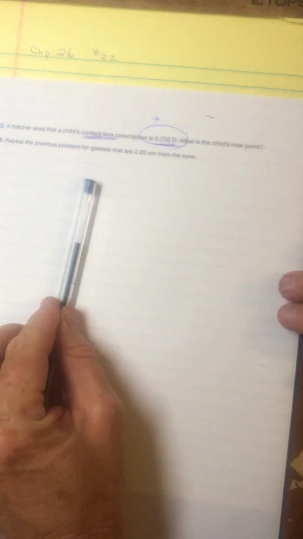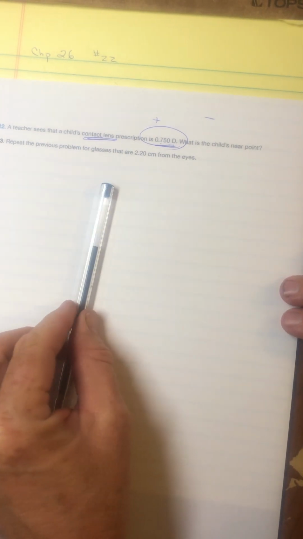And so farsighted, of course, as the name implies, means they can see things far, but as things get closer, there is some point that they can't see clearly anymore. And that's called the near point. And so this really is saying, okay, with the child's natural but flawed eye, they have a near point. And as long as they're looking at things at that near point or further out, they're fine.